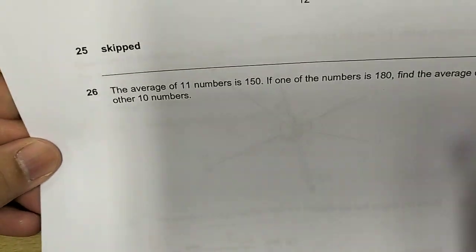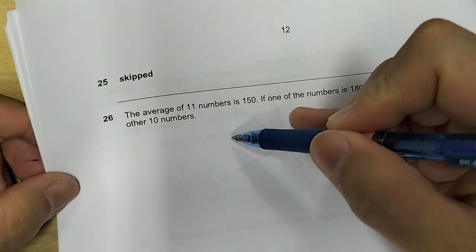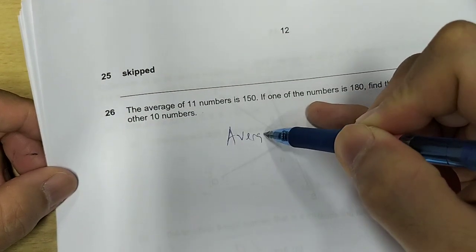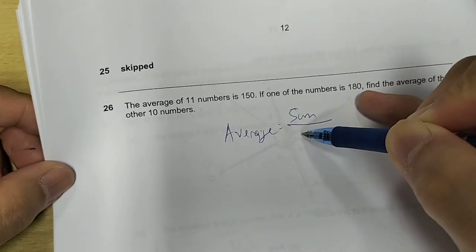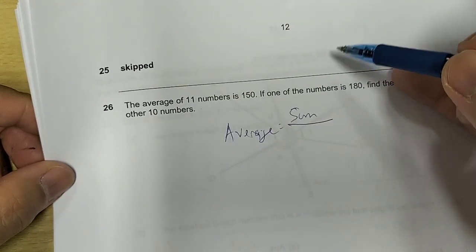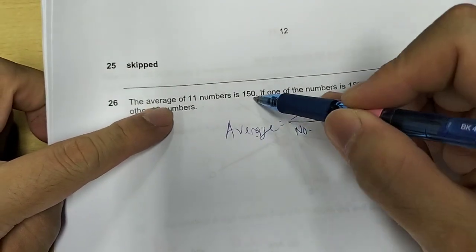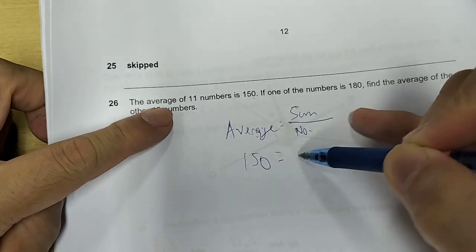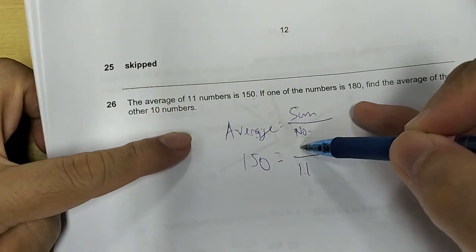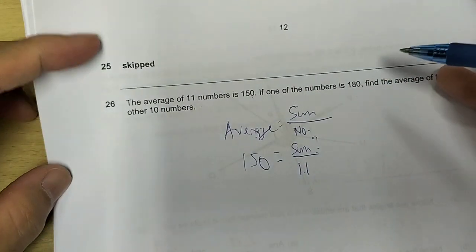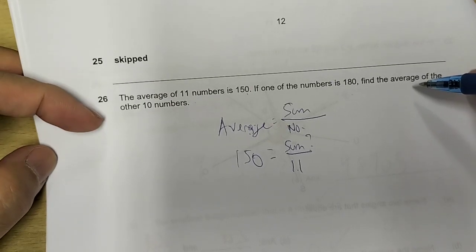Next one, question 26. The average of 11 numbers is 150. As I recall, average is the sum of all the numbers divided by the number of numbers. In this case, it told us the average is 150 and there are 11 numbers. I'm not sure what is the sum of all those. If one of the numbers is 180, find the average of the others.